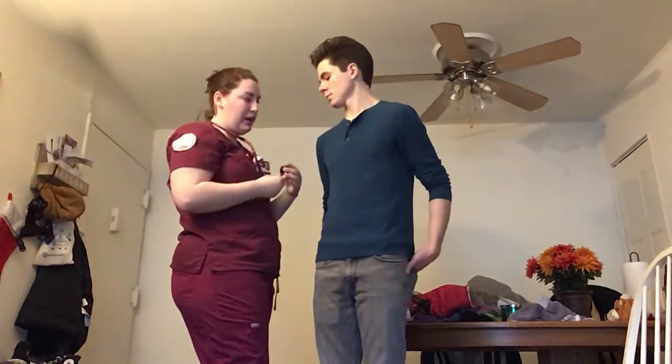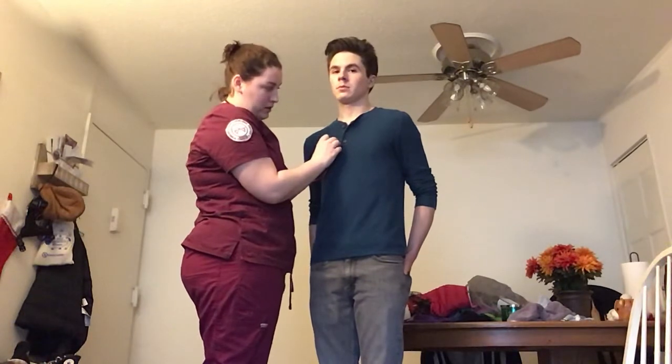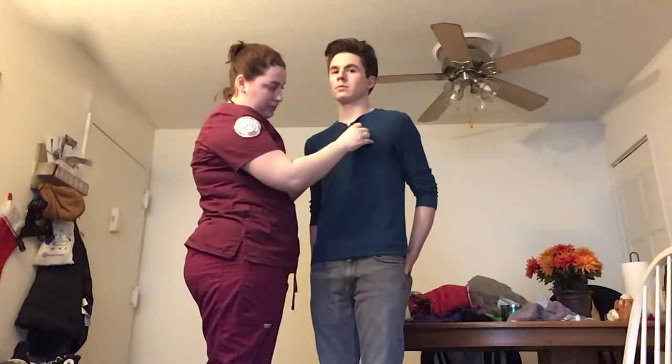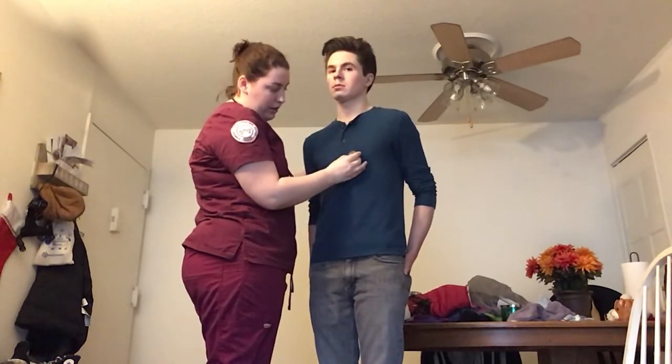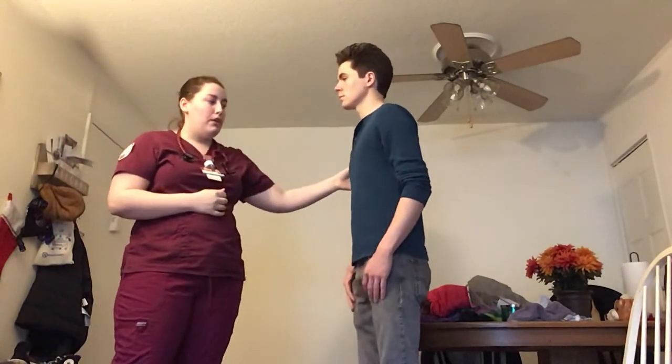Okay, and then I would flip around to my bell, going through that same pattern and locations that I just previously said. Pulmonic, Erb's point, tricuspid, and mitral. Okay, great. So after auscultating with both my diaphragm and bell with Mr. Foreman, we note that he had that normal lub-dub, which is what we want to hear.